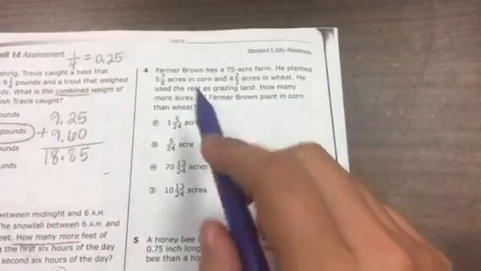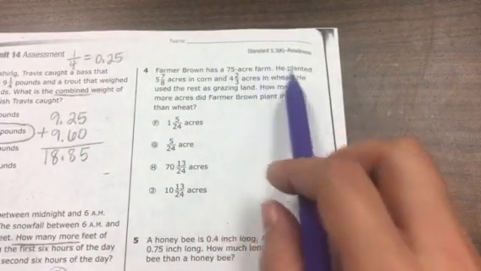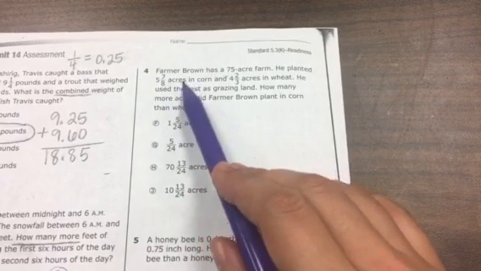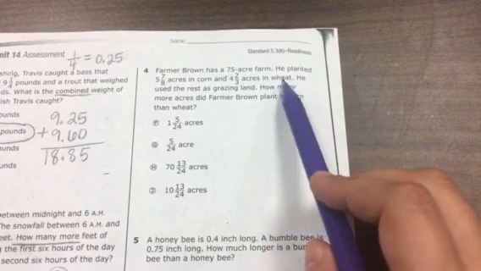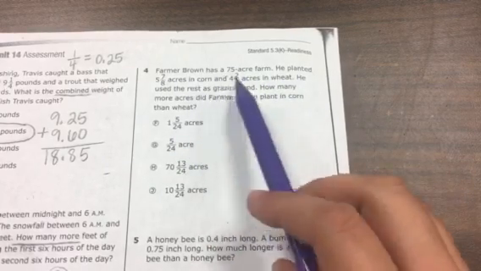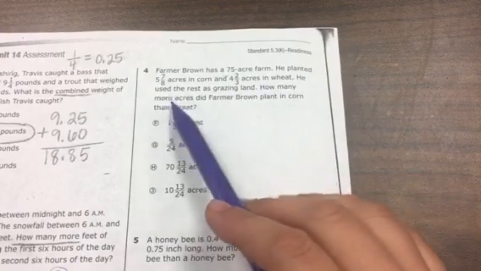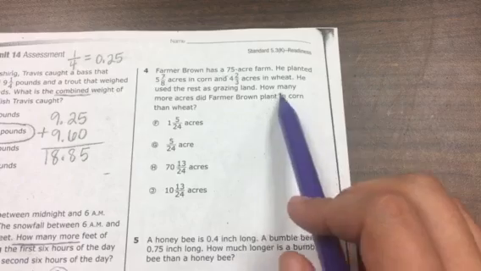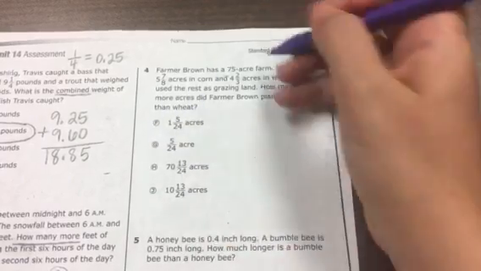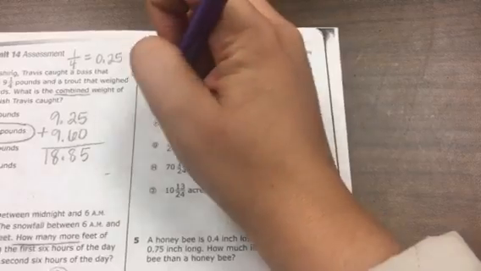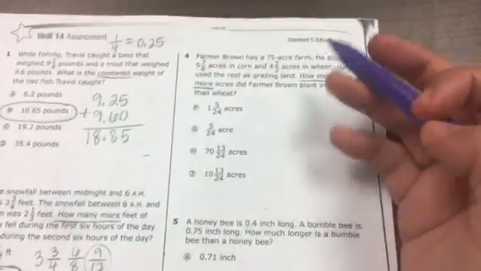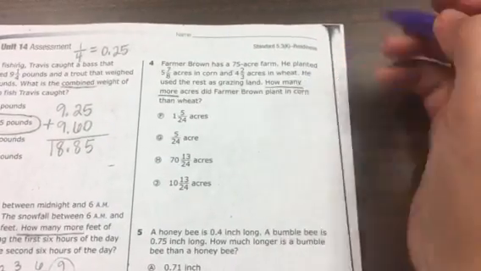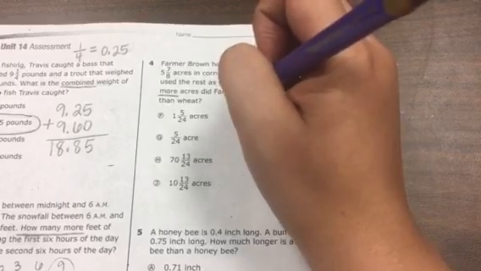Moving on to number 4. Farmer Brown has 75 acres of farm. He planted 5 7/8 acres in corn and 4 2/3 acres in wheat. He used the rest of it as grazing land. How many more acres did the farmer plant in corn than wheat? So again, this says how many more, okay? Very similar to this one, how many more, okay? That means subtraction. So I'm going to subtract. Remember, the biggest number goes first.